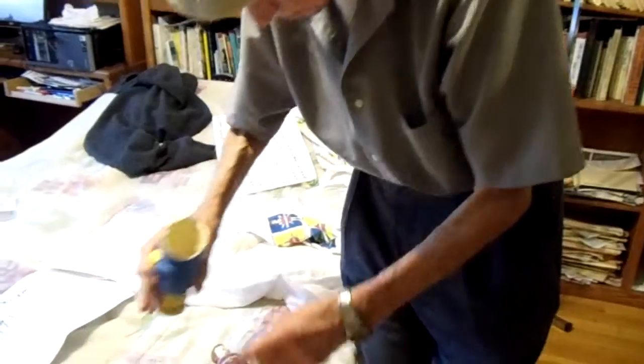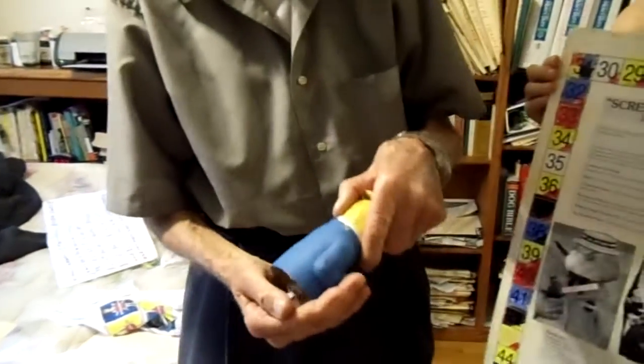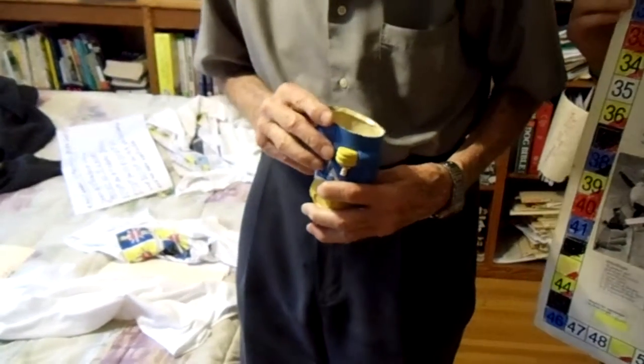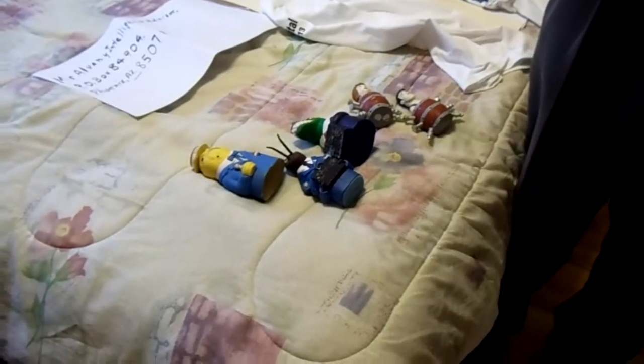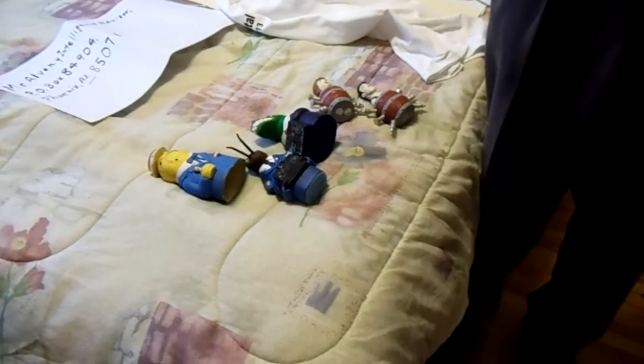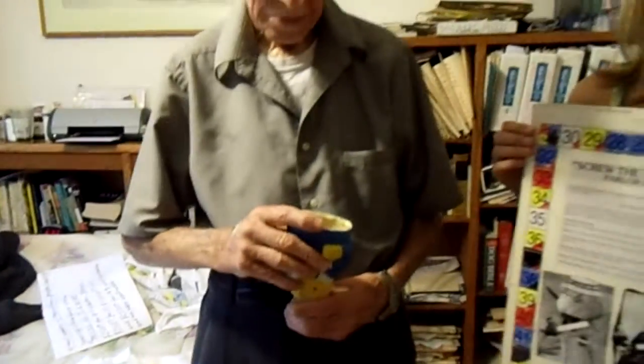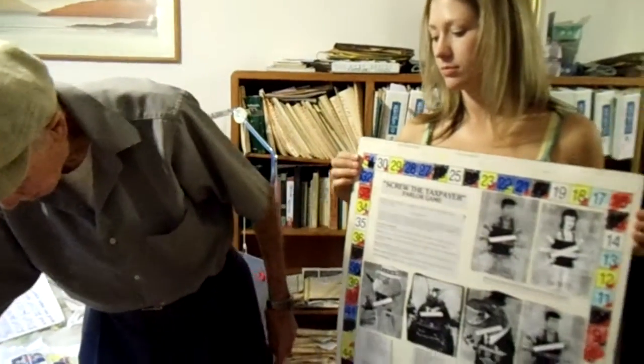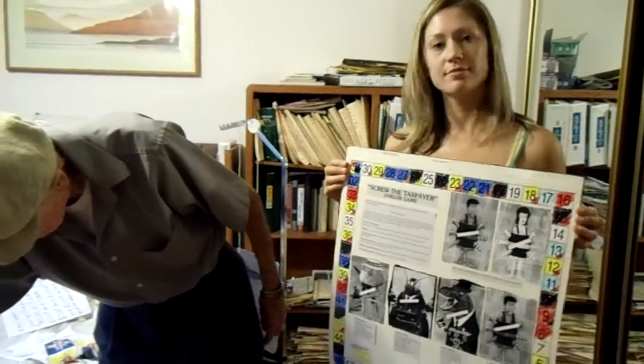The game is played with two dice, like this. To start the game, every one of these players throws the dice. Whoever gets the highest score starts, and he also chooses his character to play.